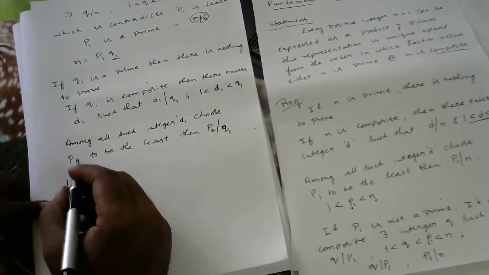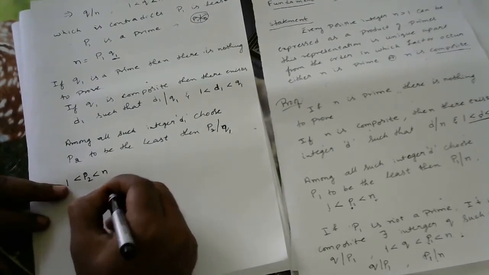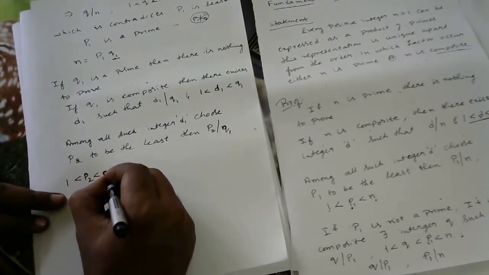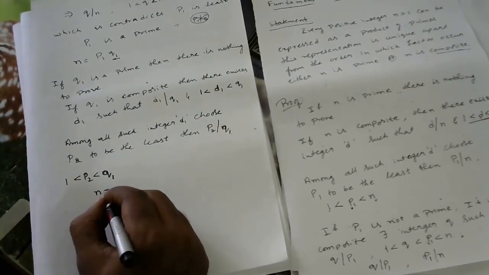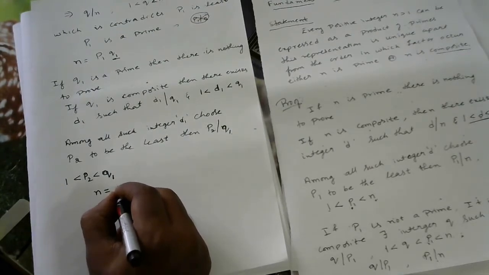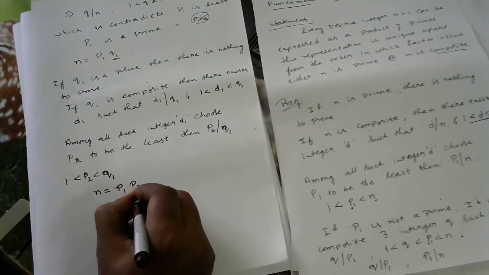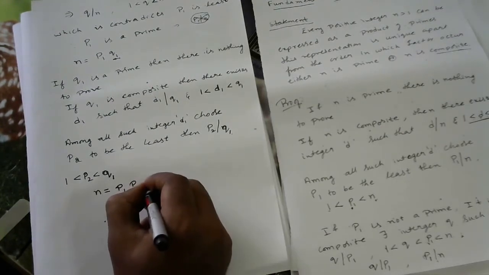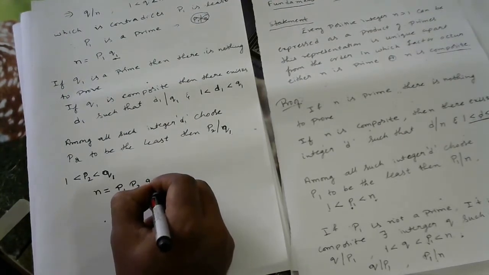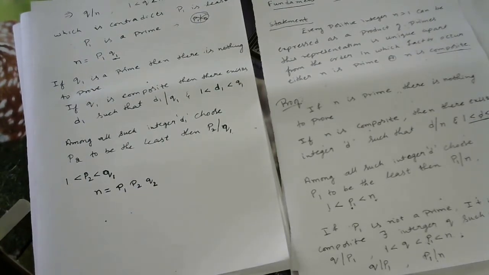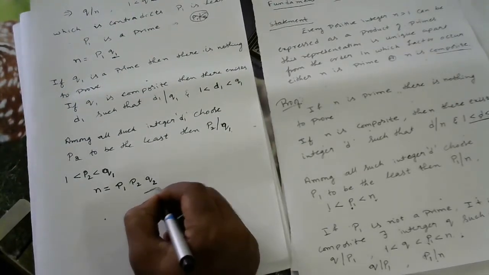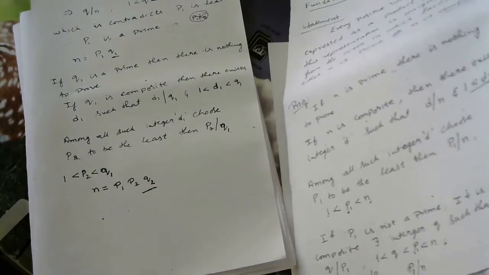So this implies what I can write. This is q2, q1 lies between q1. So this implies that what I get, n equals p1 into p2 into q2. Here q2 we get. However, this one means here divisor property.